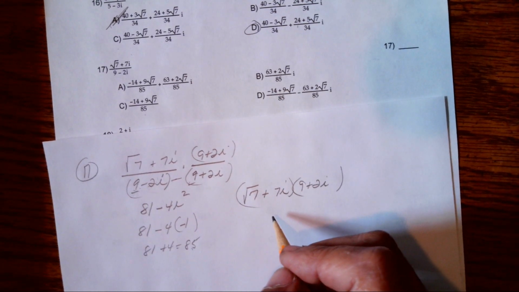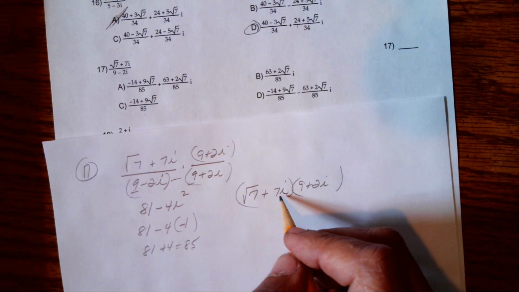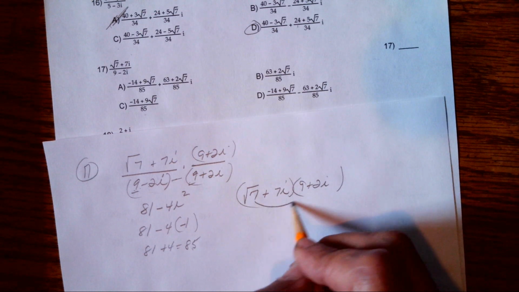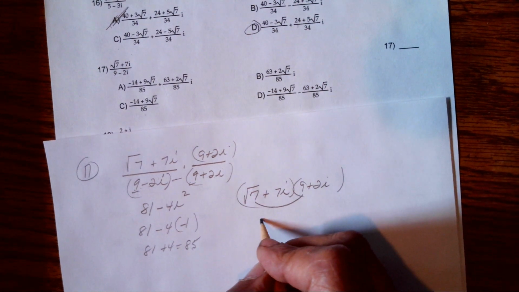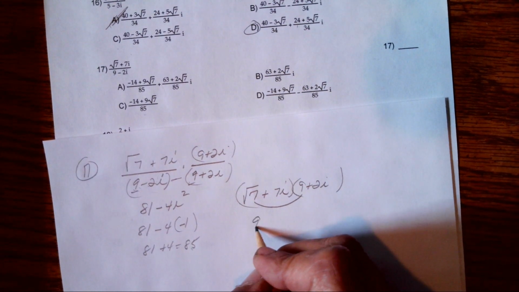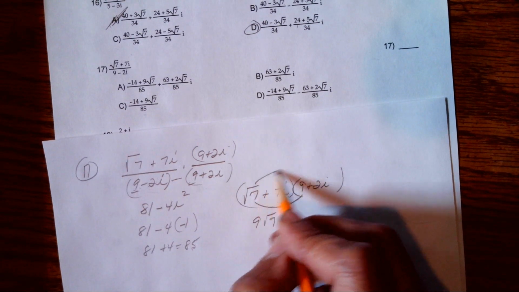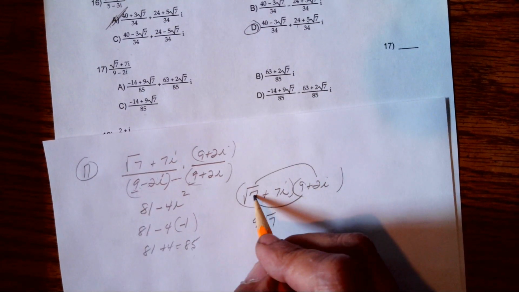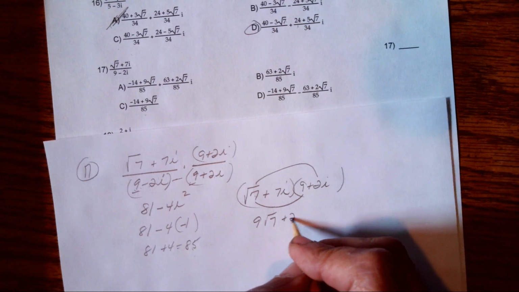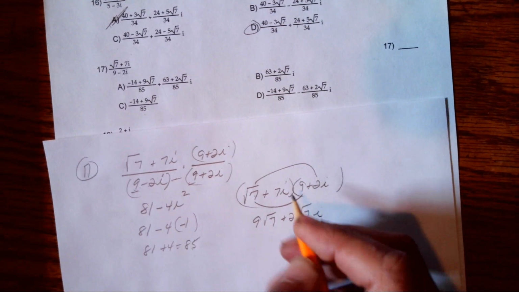All right, product of the first terms, if I make sure I get this written right: radical 7 plus 7i times 9 plus 2i. That looks good. So the product of the first terms: 9 radical 7. Outside terms would be 2 radical 7i.